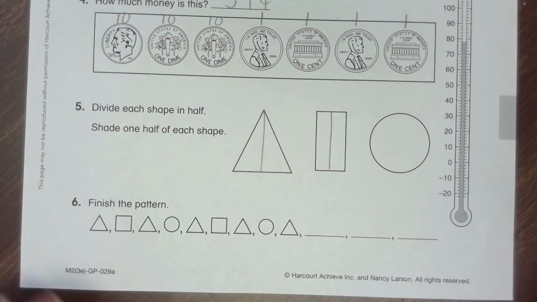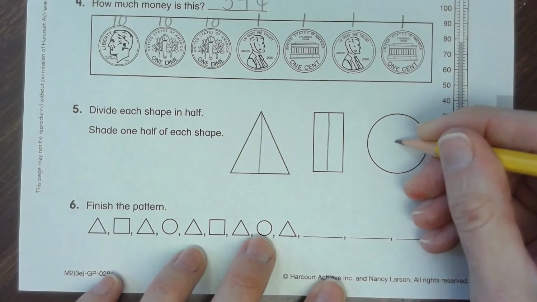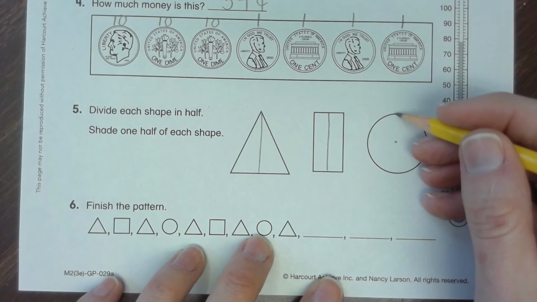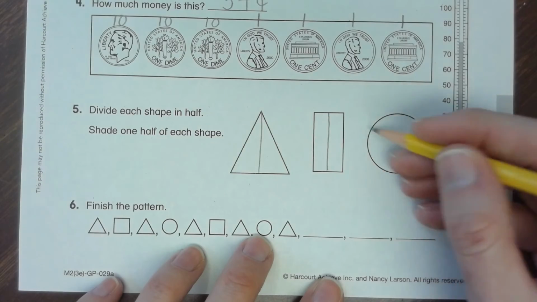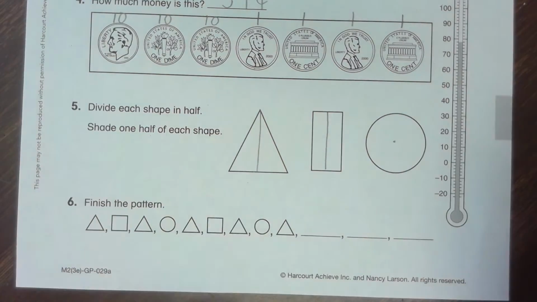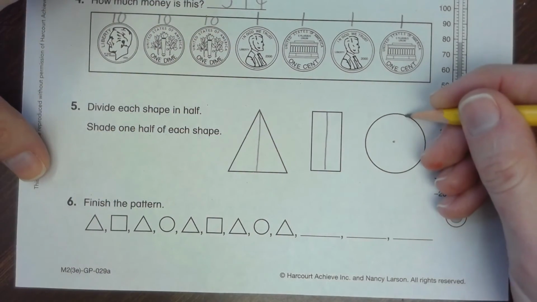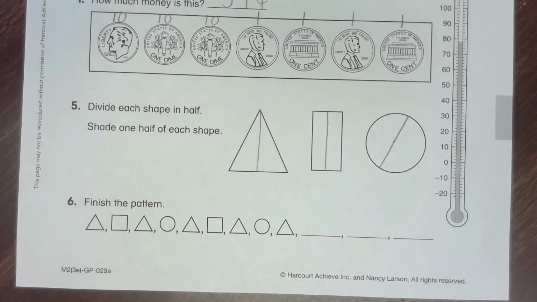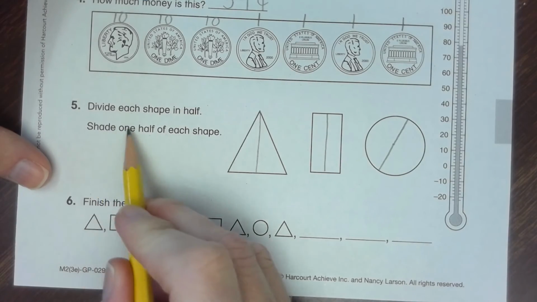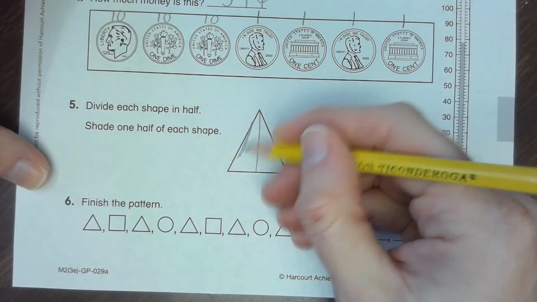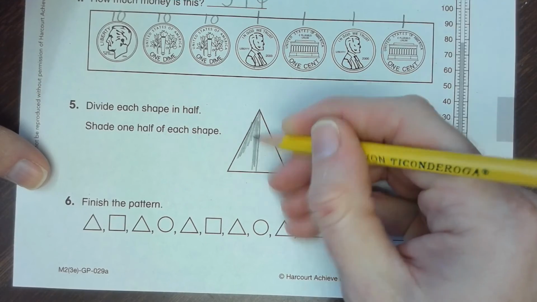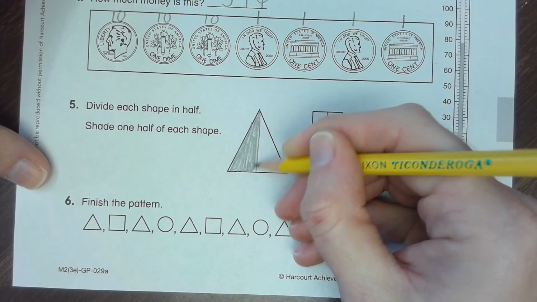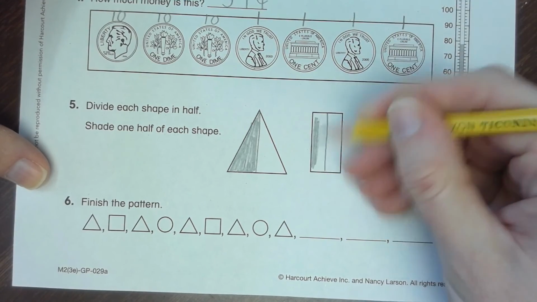What about your circle? Remember, as long as you go through the middle of a circle, you can divide it any direction you want. Vertical, horizontal, oblique, any direction. But it just has to go through the center. So I'm going to do mine like this. Oblique. Now, the second step, shade 1/2 of each shape. So shade in 1/2. Doesn't have to be perfect shading.